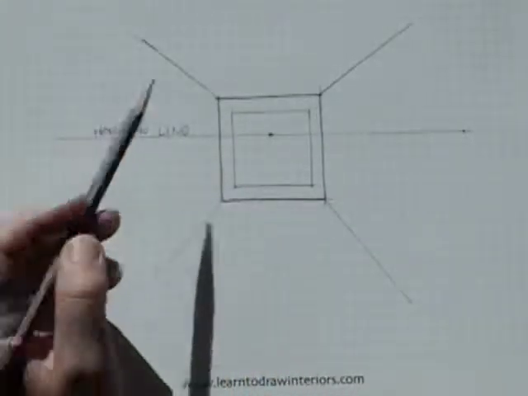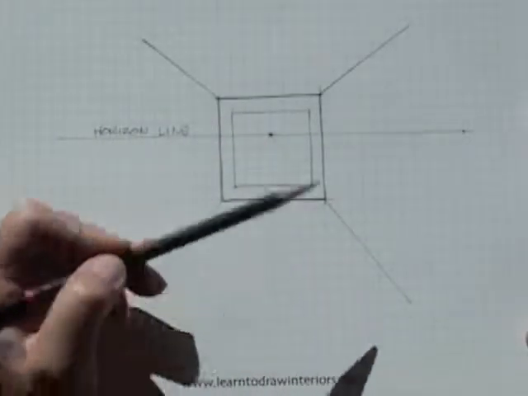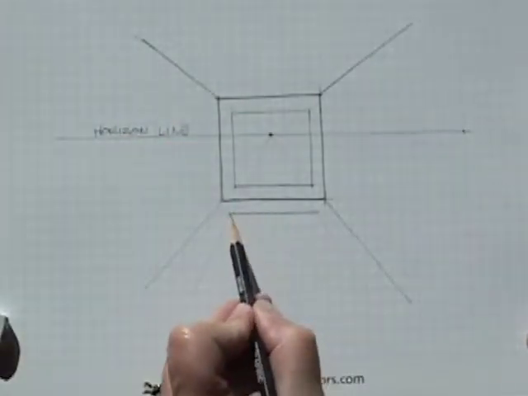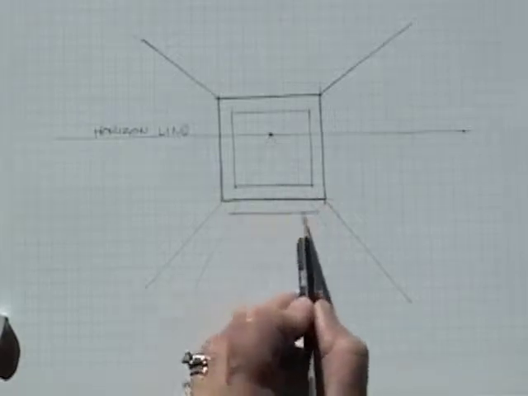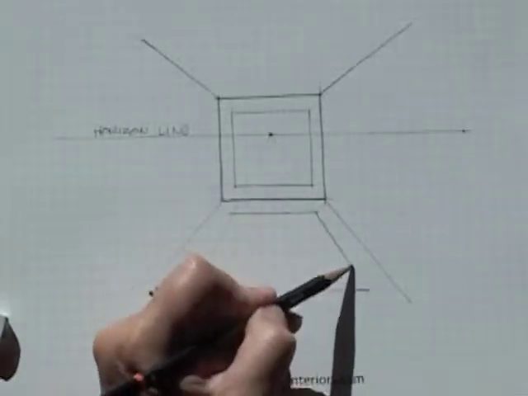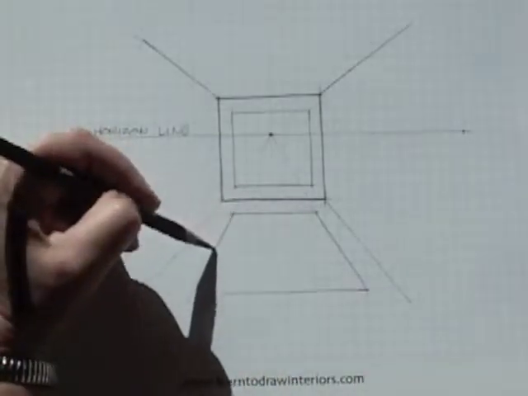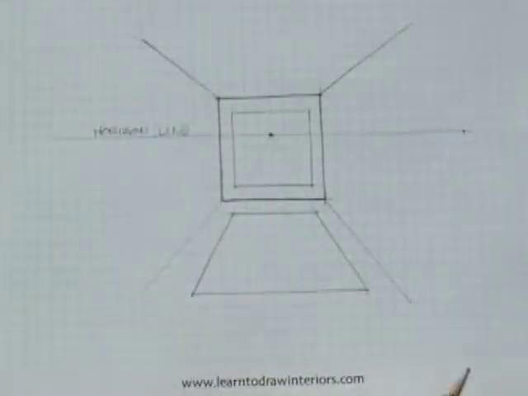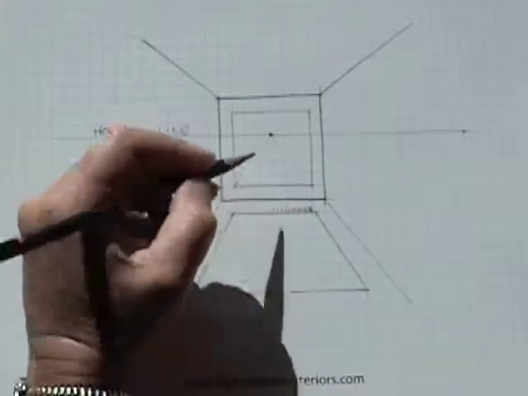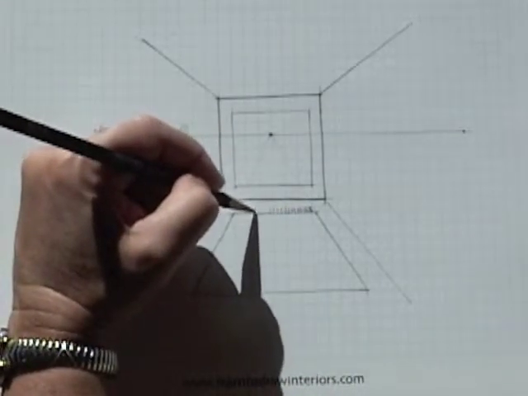Let's put an area rug on the floor. In this case, the back stays horizontal and the front stays horizontal. The only lines that are depth lines are the side lines. They go to vanishing. Our fringe on our area rug, these would all go to vanishing.